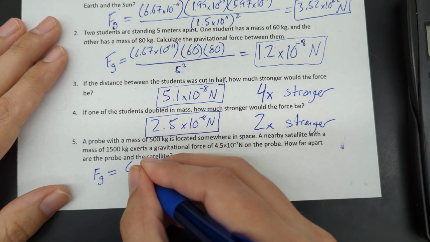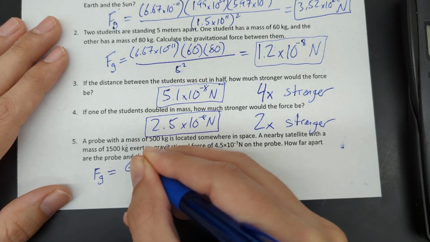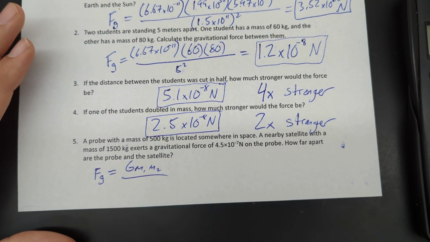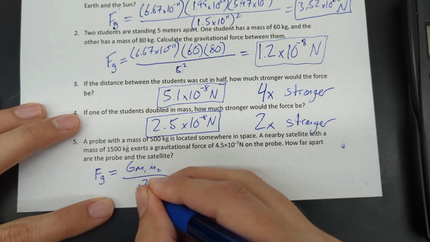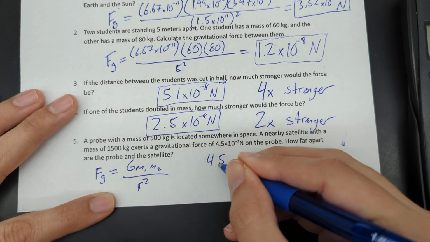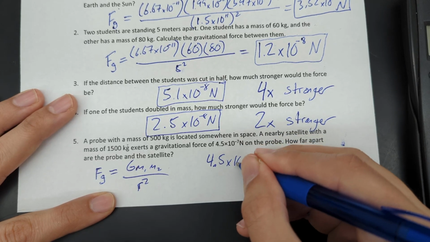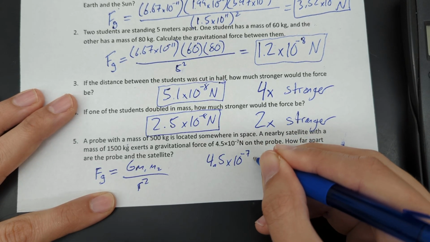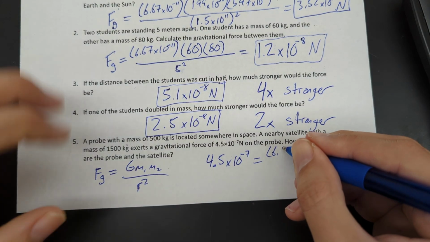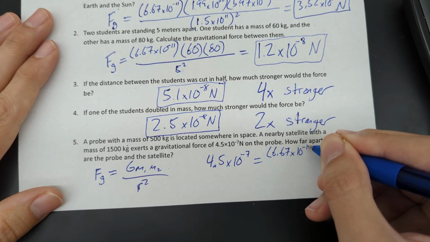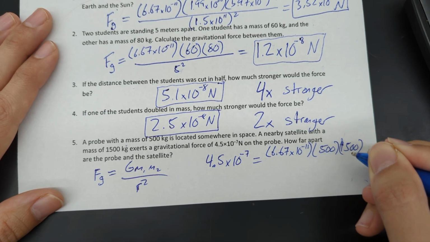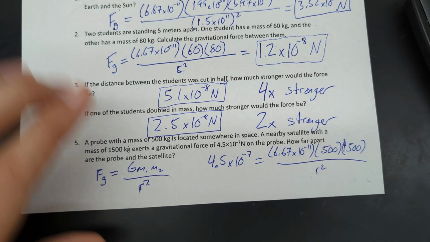So we got our equation here. Doesn't matter which mass we plug in for which one. They're going to exert the same force on each other because of Newton's third law. And we're looking for R here. So we could plug our numbers in. F is 4.5 times 10 to the negative 7. We got big G, which is 6.67 times 10 to the negative 11. You got both your masses, 500, 1,500, and we are looking for R.